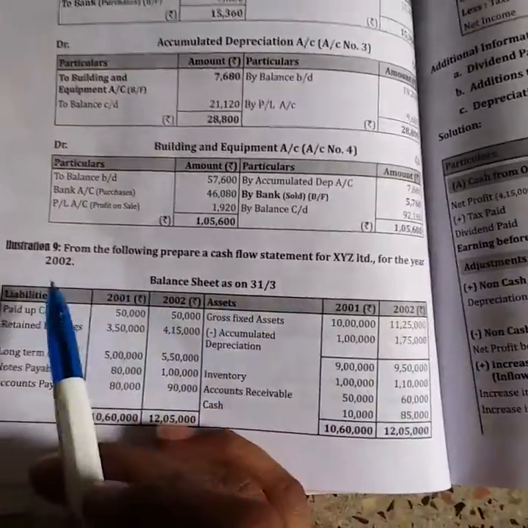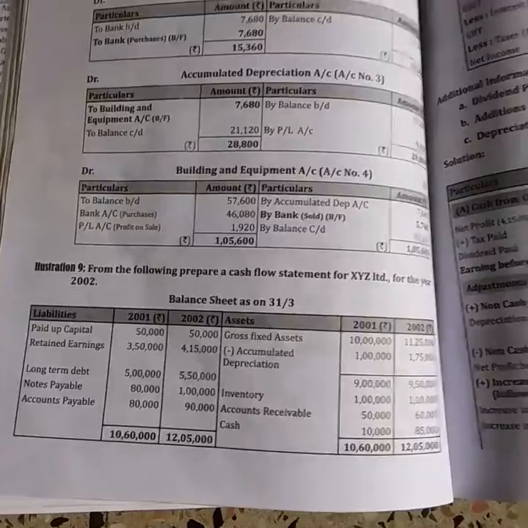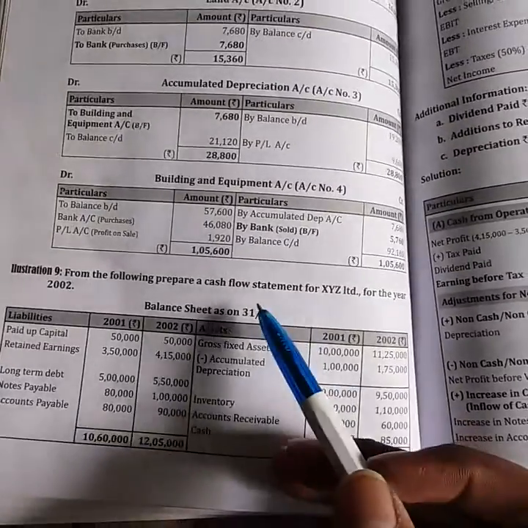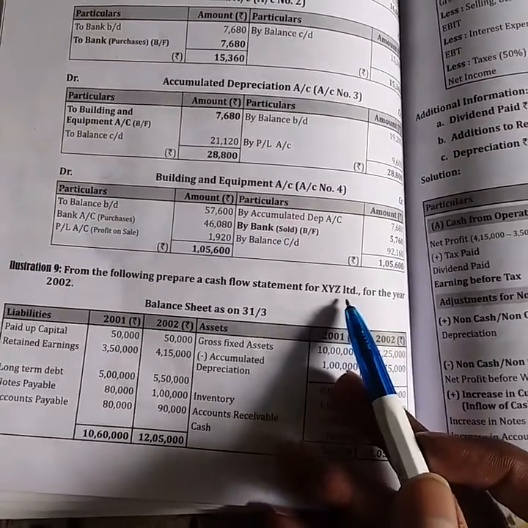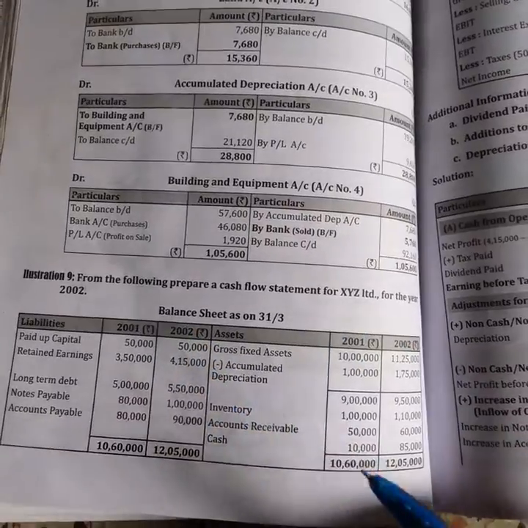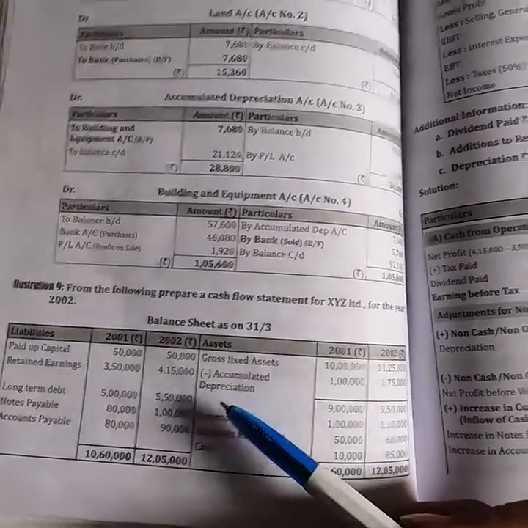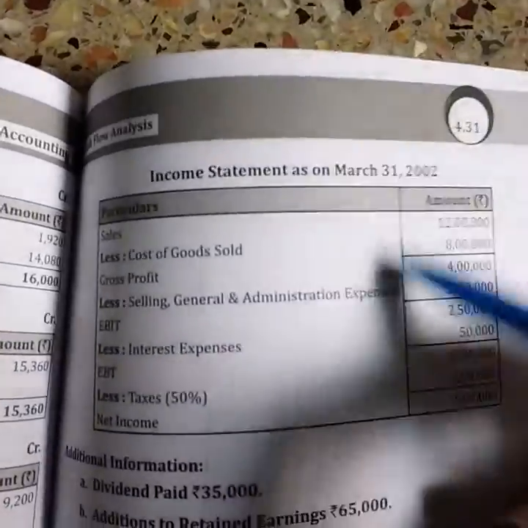Today we'll discuss question number 9. From the following, prepare cash flow statement of XYZ Limited for the year 2002. Balance sheet is given as well as income statement is given.